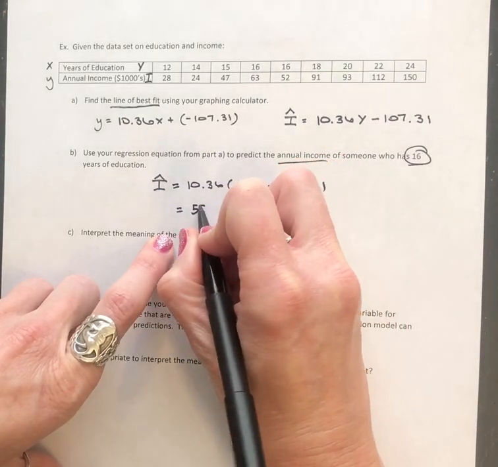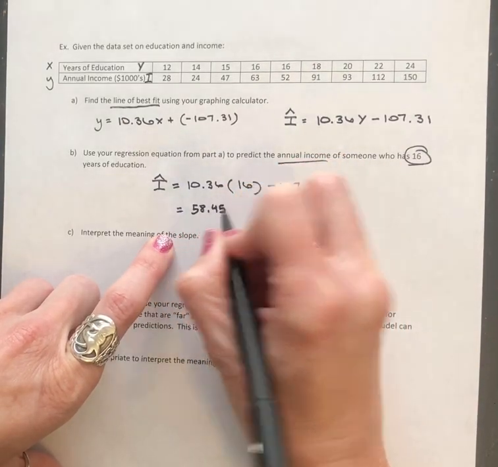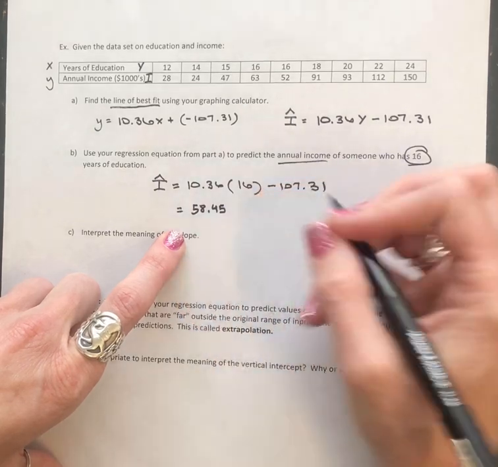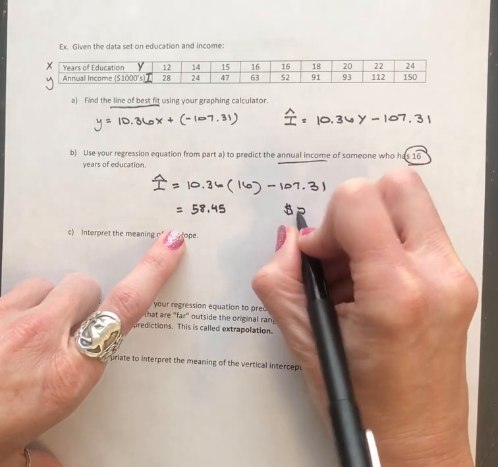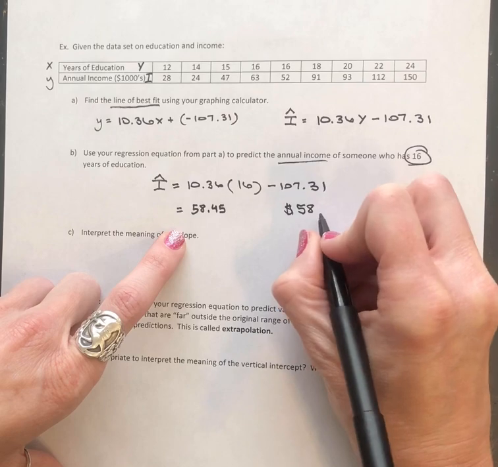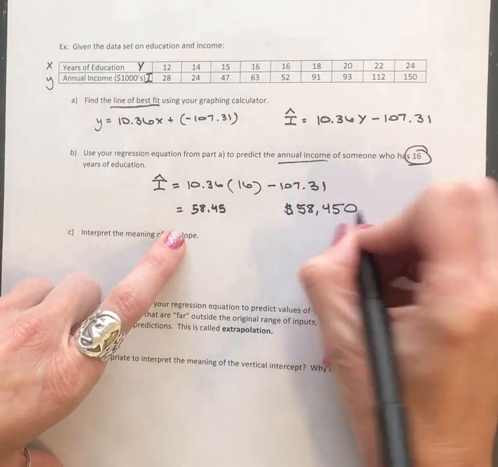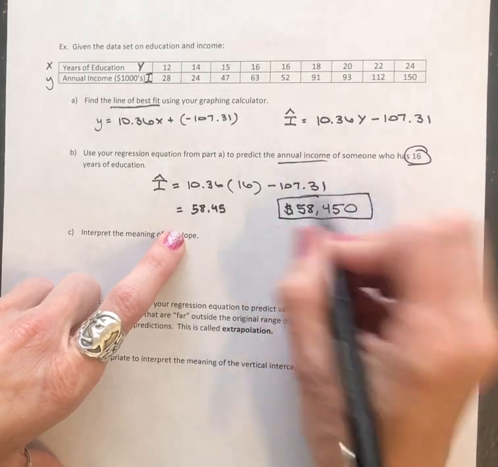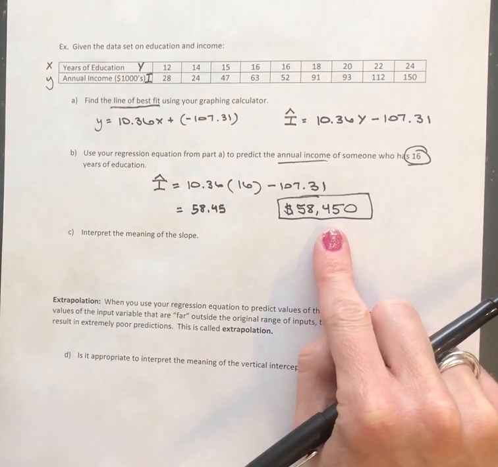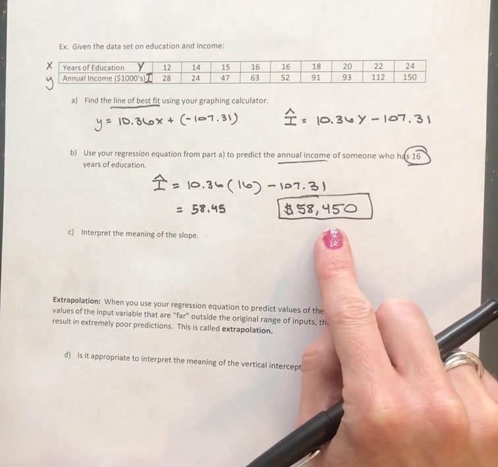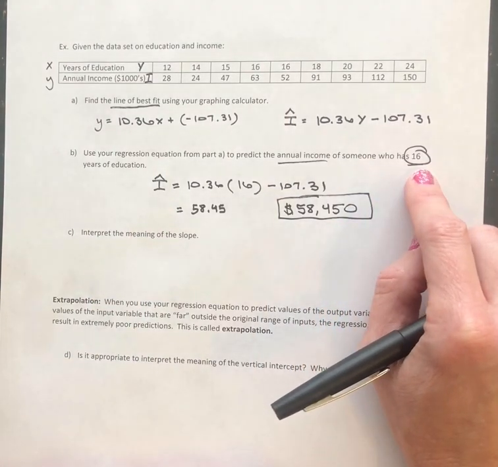And remember, those are in thousands of dollars. So if we multiply that by 1,000, that's $450 is our prediction of the annual income for someone who has 16 years of education.